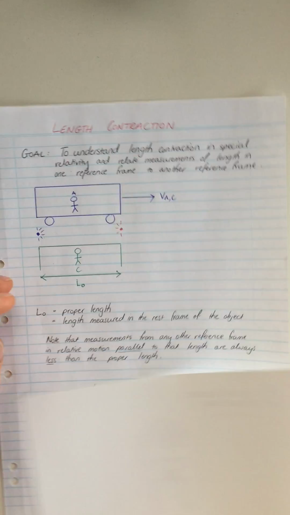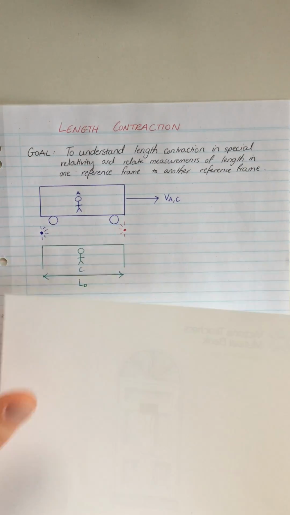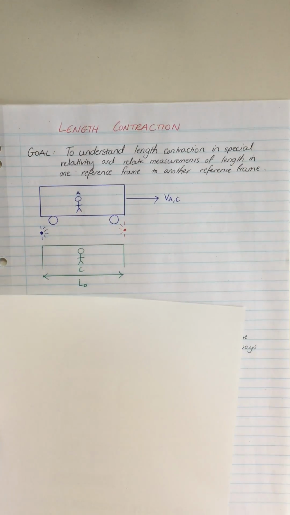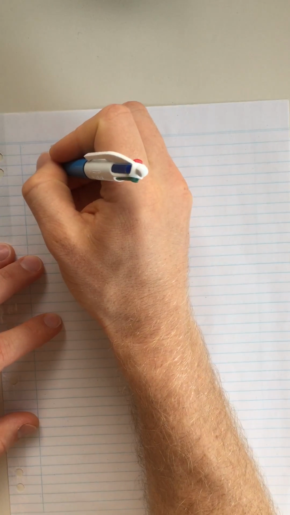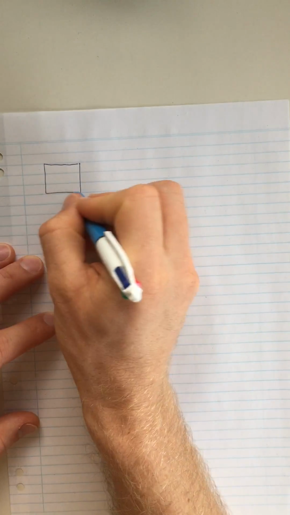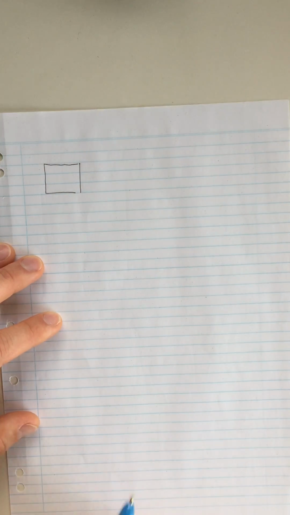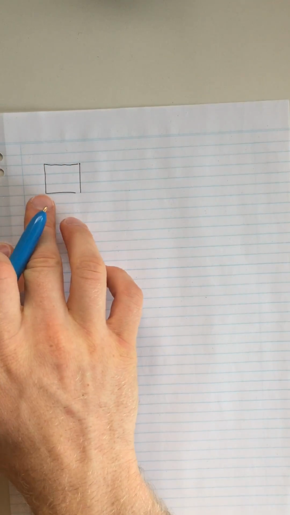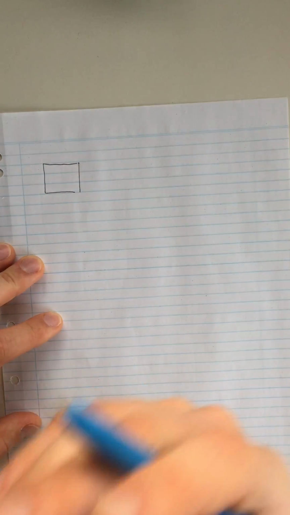So just to show that, I guess even more specifically, if we had a proper length of some square object, excuse my bad drawing, so say in the frame of this square object that's not moving, these are the measurements you make.